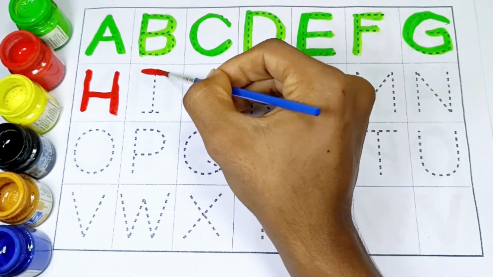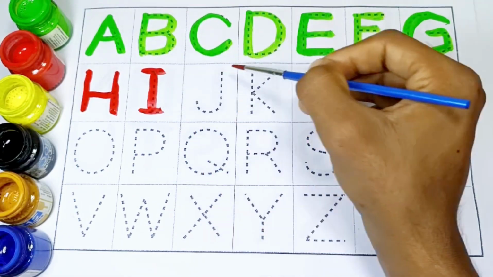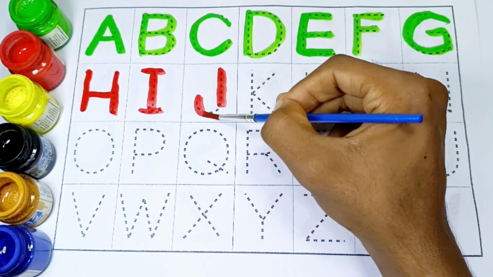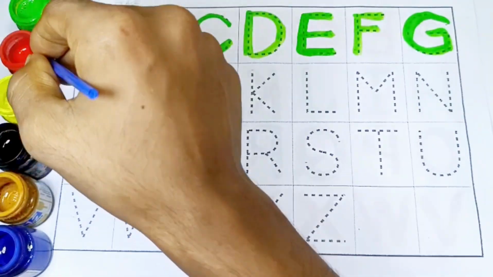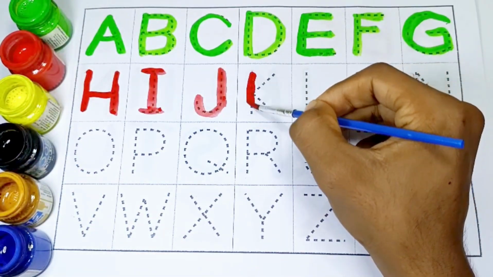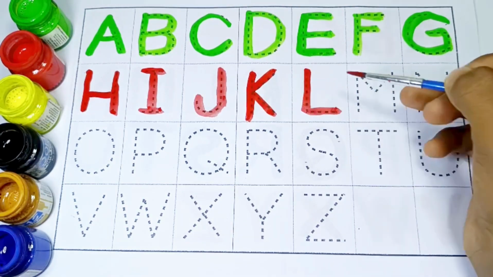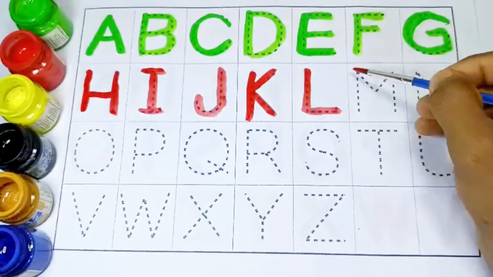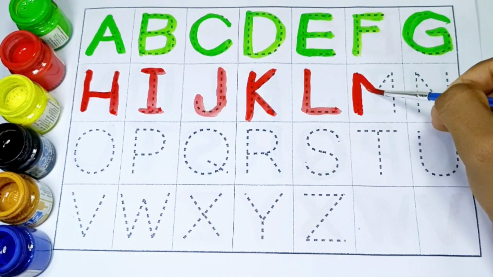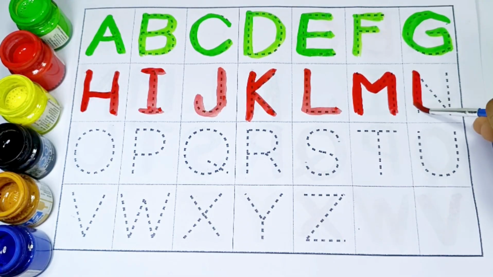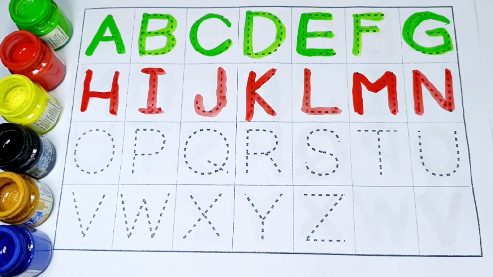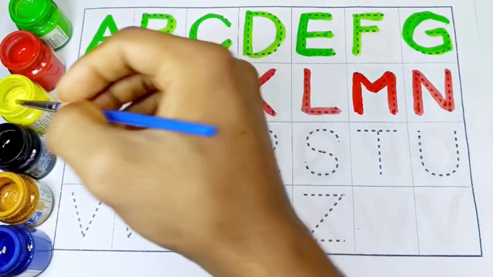It's now you draw H and hue is red color. H for helicopter. I for ice cream. J for joker. K for king. L for lion. M for moon. N for nose.